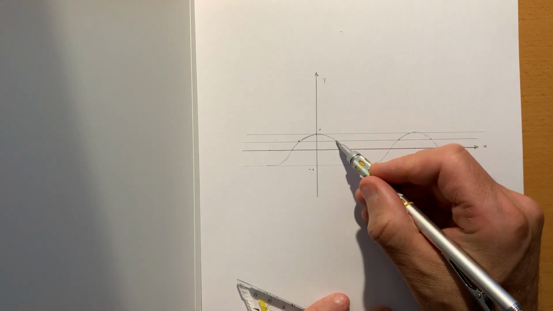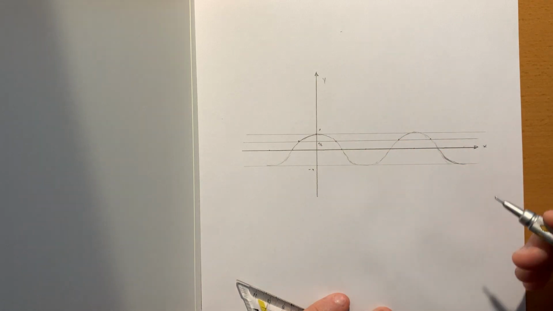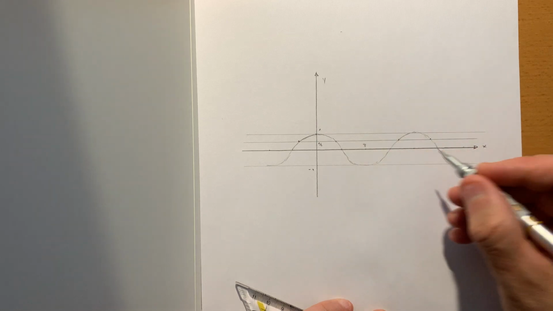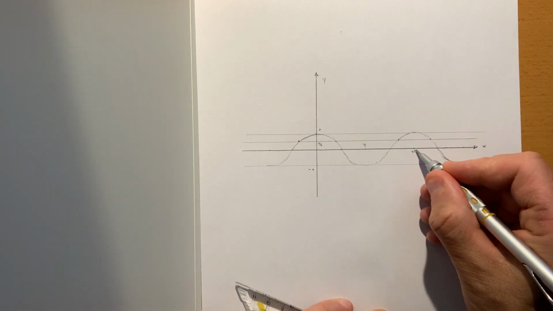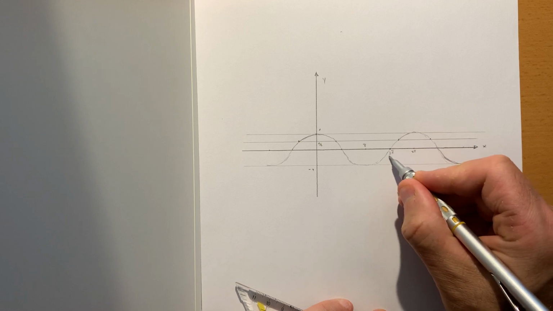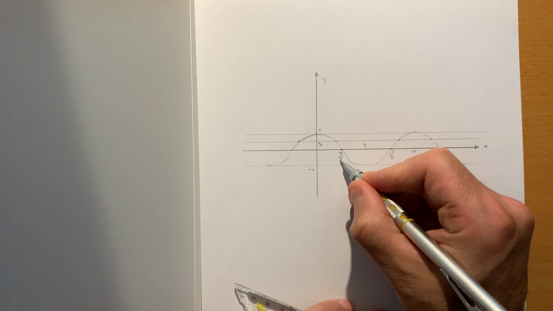Well, I know these points of intersection do have a y value of 1/2. That's already clear, but I don't know their x values. I know this is pi, this is 2 pi, this is obviously 3 pi halves, this is pi halves.